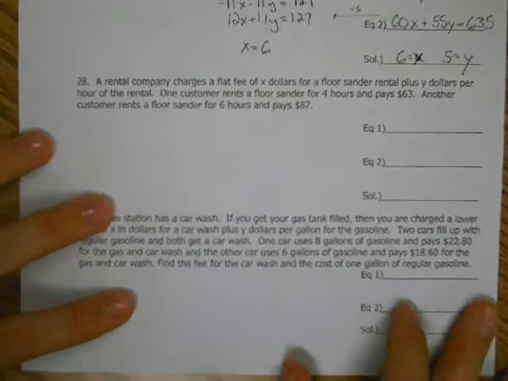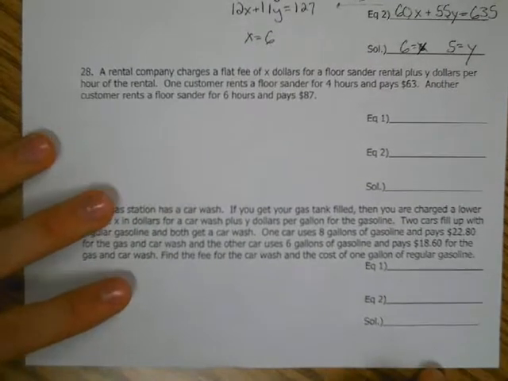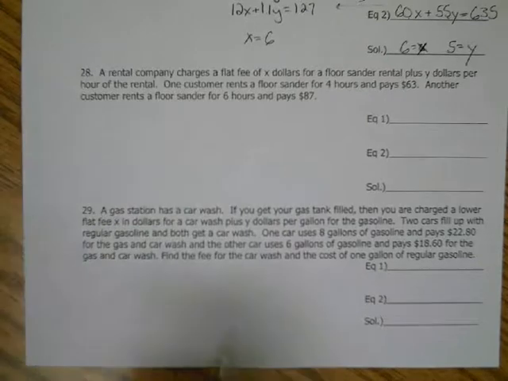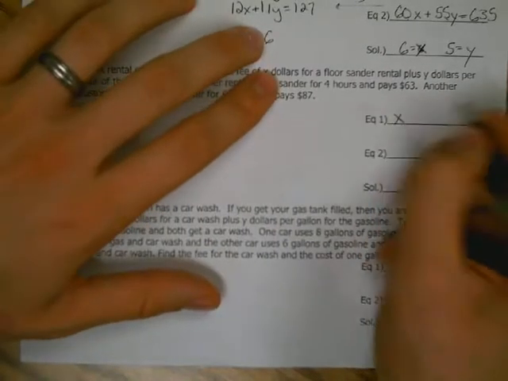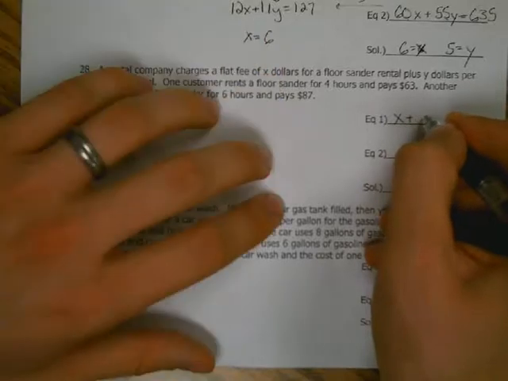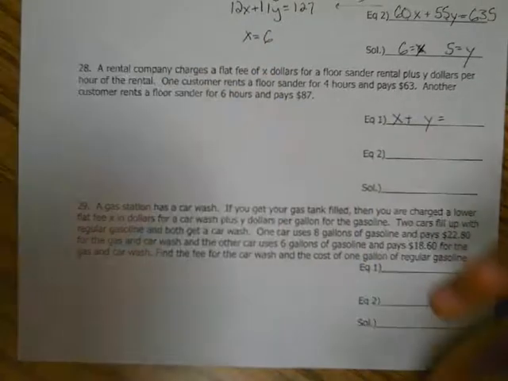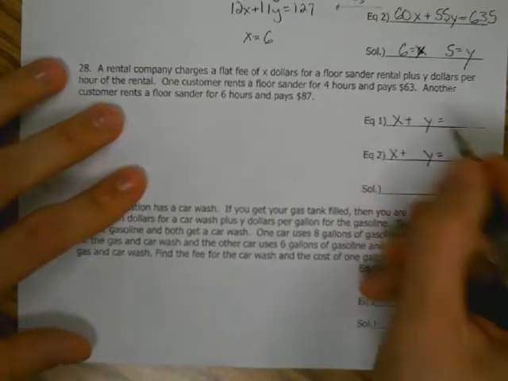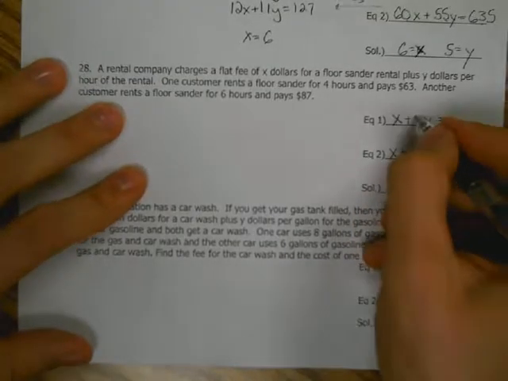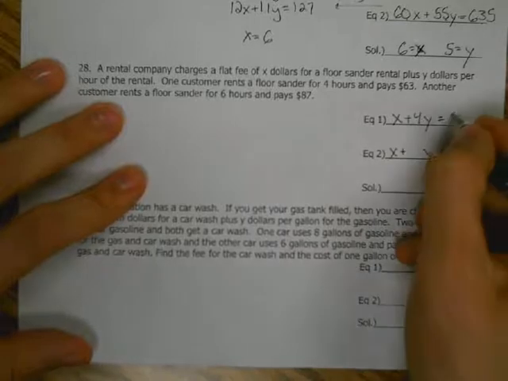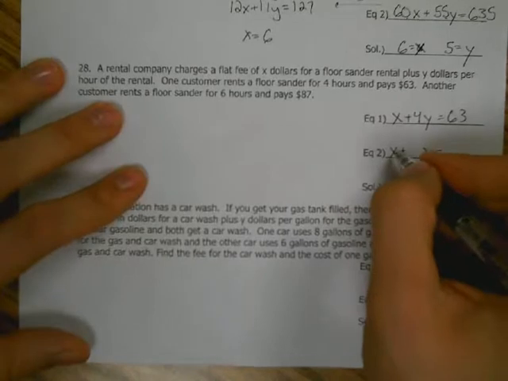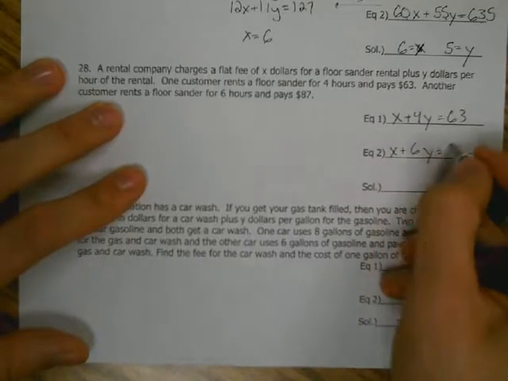All right, next problem. A rental company charges a flat fee, x dollars, for the sander, plus y dollars for each hour. So we get charged to rent the sander plus however many hours times that hourly fee. And we're going to do this twice. So the first time we were charged an initial amount plus the charge for 4 hours. That total was 63. The second time, the initial amount plus 6 hours, and that was equal to 87.